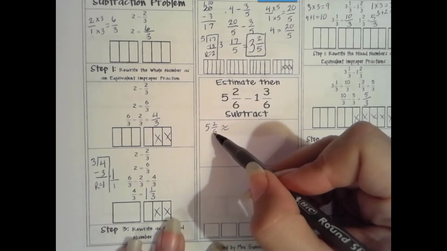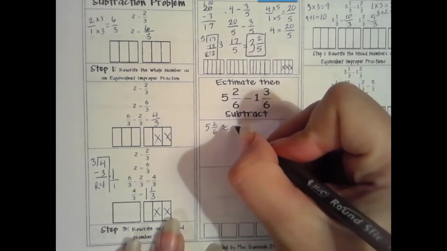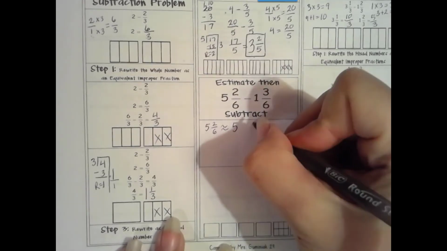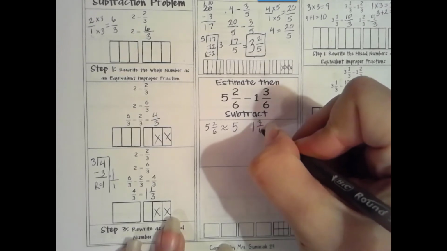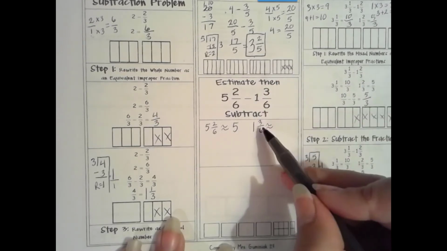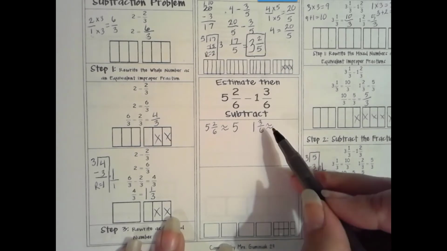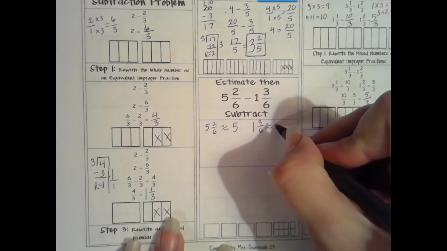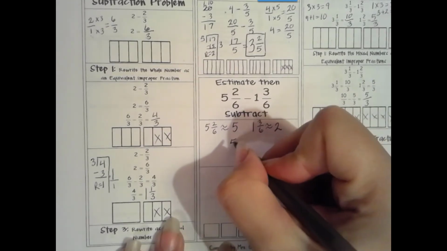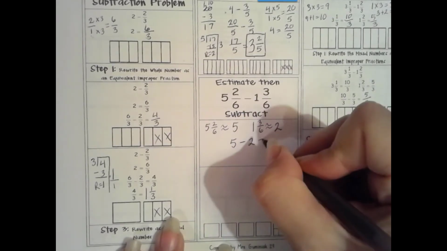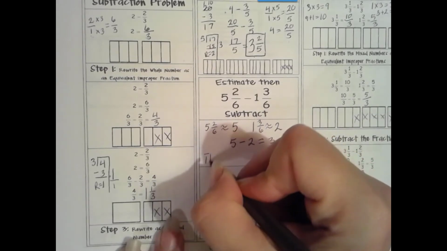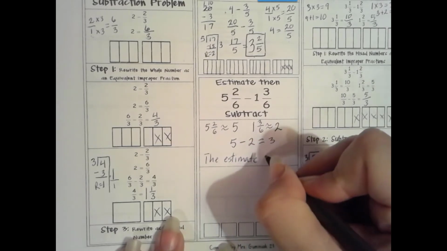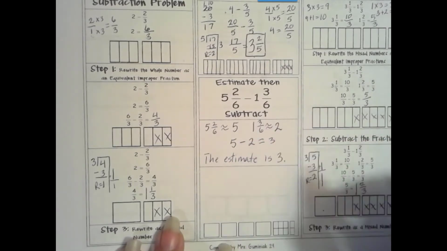That means this is less than half and it is closer to just being 5. 1 and 3/6. Well, 3/6 is exactly half, and when we're exactly at half, we tend to go up. So this is closer to being 2. So 5 take away 2 is 3. The estimate is 3.